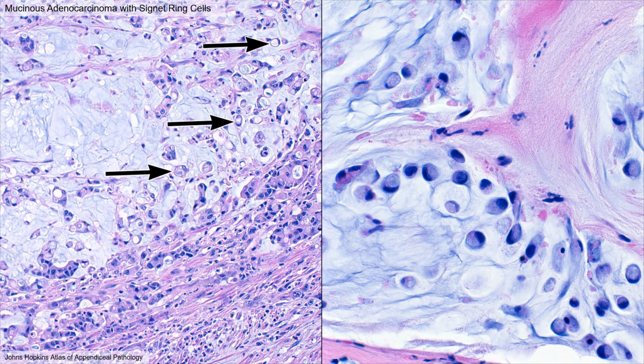Here we can see two examples of mucinous adenocarcinoma with signet ring cells. On the left side, we can see that we have signet ring cells that are floating in a pool of mucin. We also have some other poorly differentiated glandular cells, which are not forming signet ring cells. And then on the right-hand side, we can see our signet ring cells at higher magnification. Again, here they're floating in a pool of mucin, and we can see the characteristic large mucin vacuole and nucleus that's displaced to the periphery.